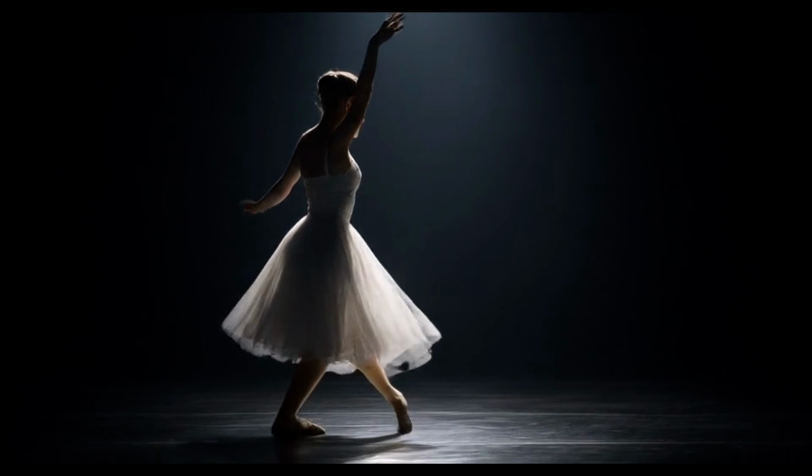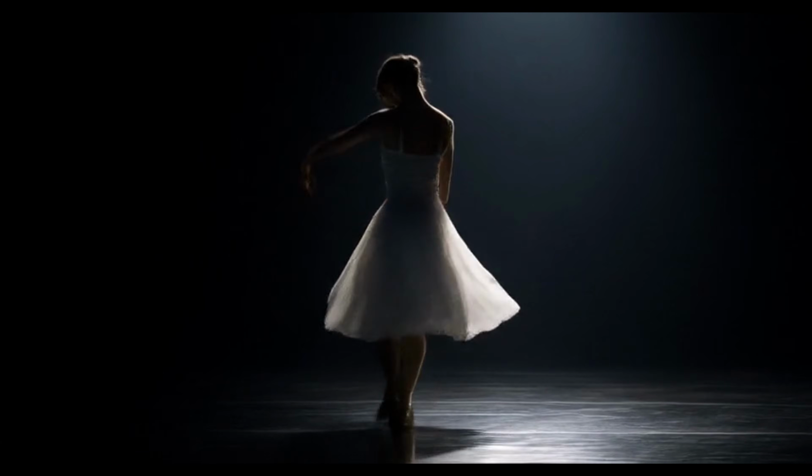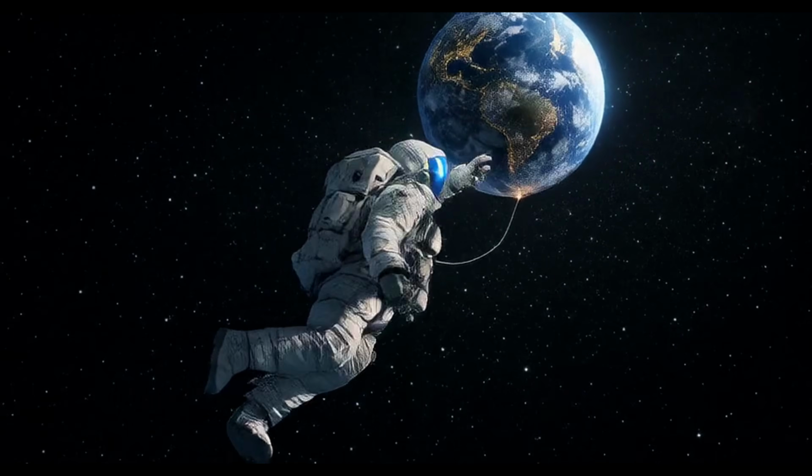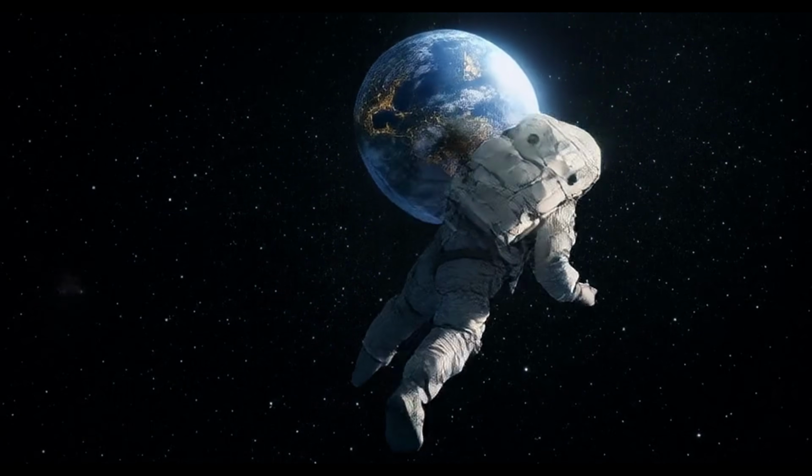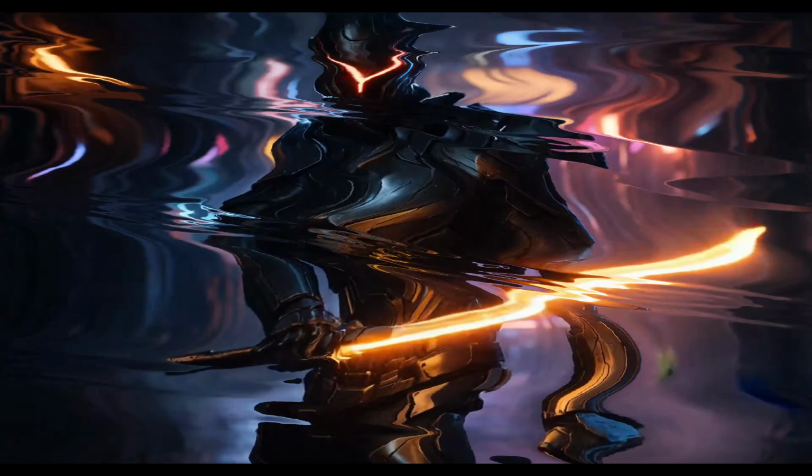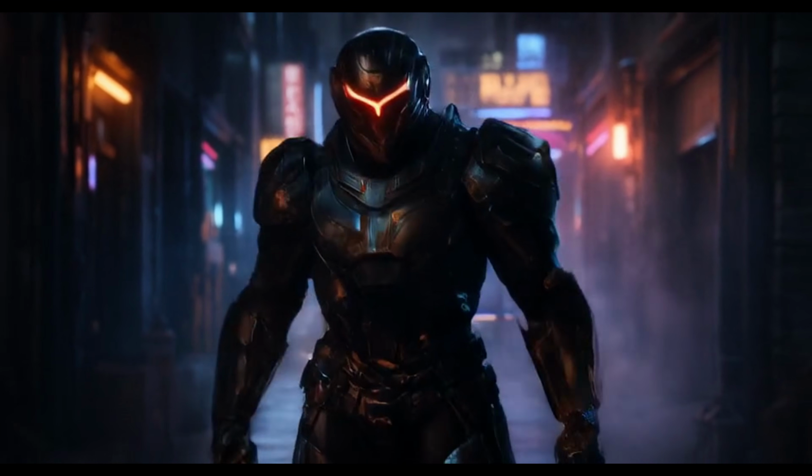This was generated locally on an 8 GB VRAM. No cloud? Let me show you what actually works and what doesn't.